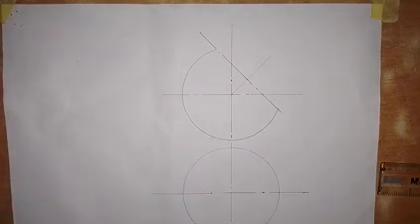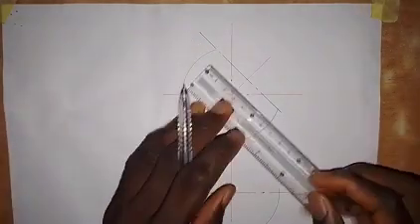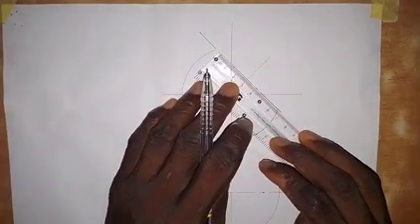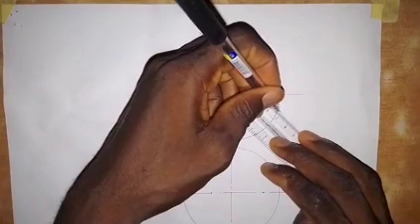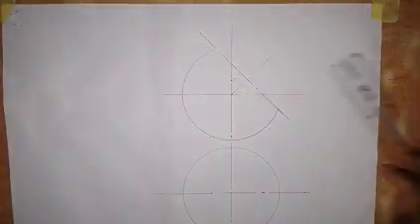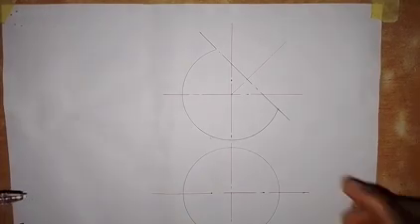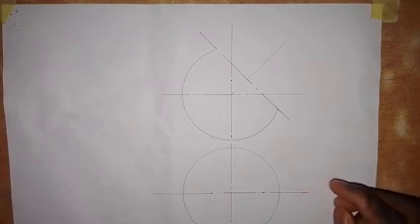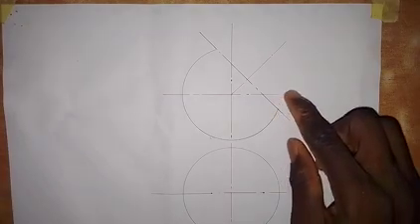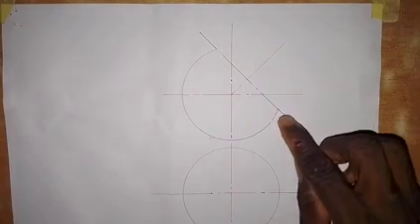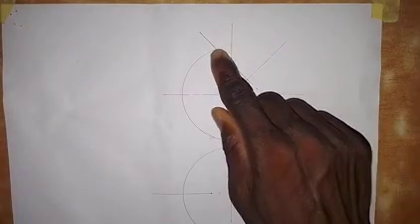The next thing that we are going to do is draw the sectional plan as we are instructed in the question. I just want to extend this. Now to draw the sectional plan, what I'm going to do is construct a semicircle on this line that will touch this point and this point.